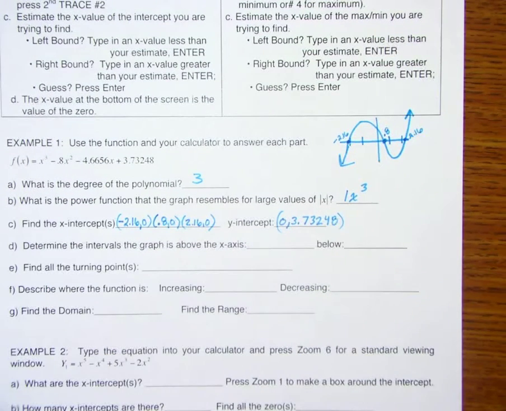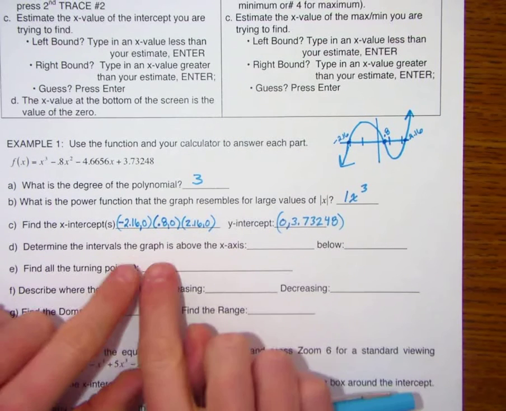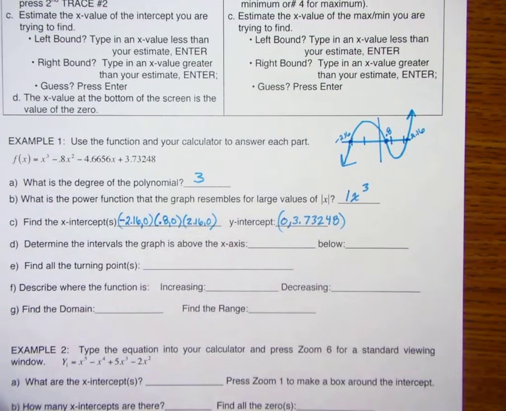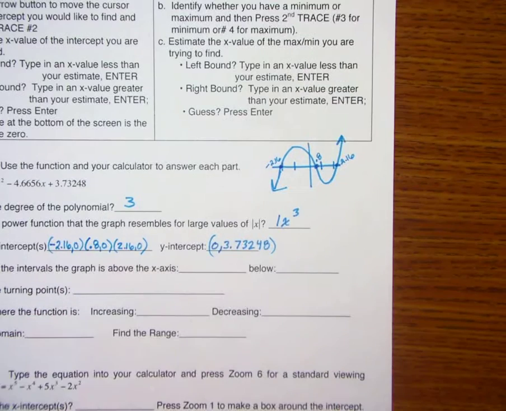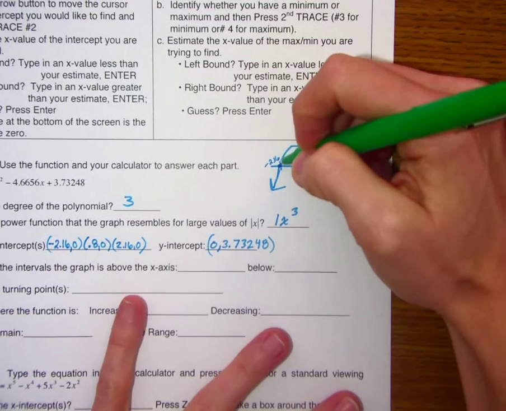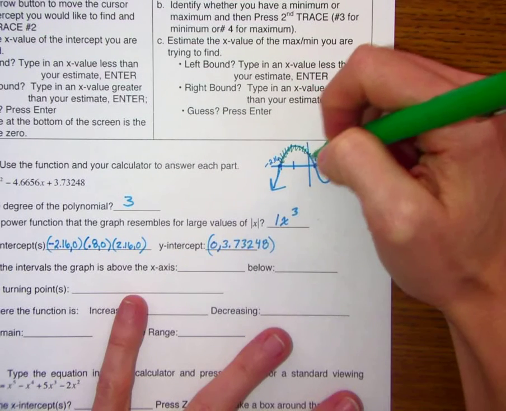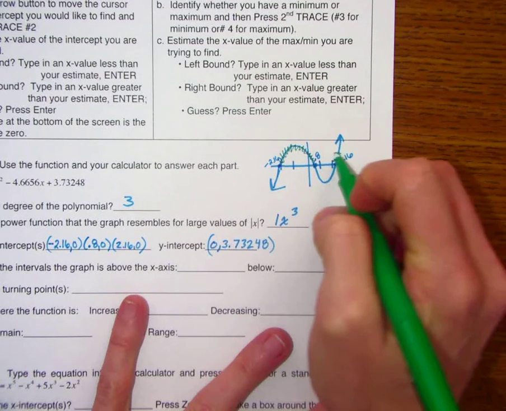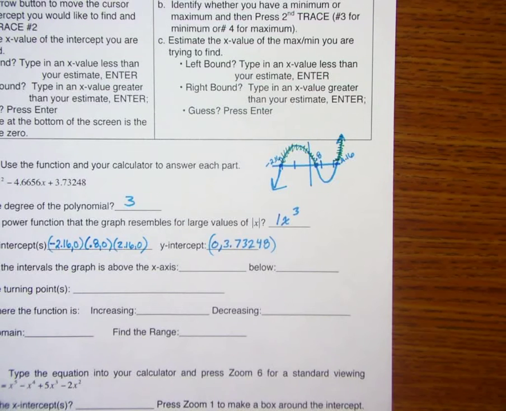Okay, so the next part we want to do is determine the intervals of the graph that are above the x-axis. So we're trying to find when y is positive. The easiest way to do that is to come over to your graph, draw a sketch, and shade all the parts where it's above the axis.